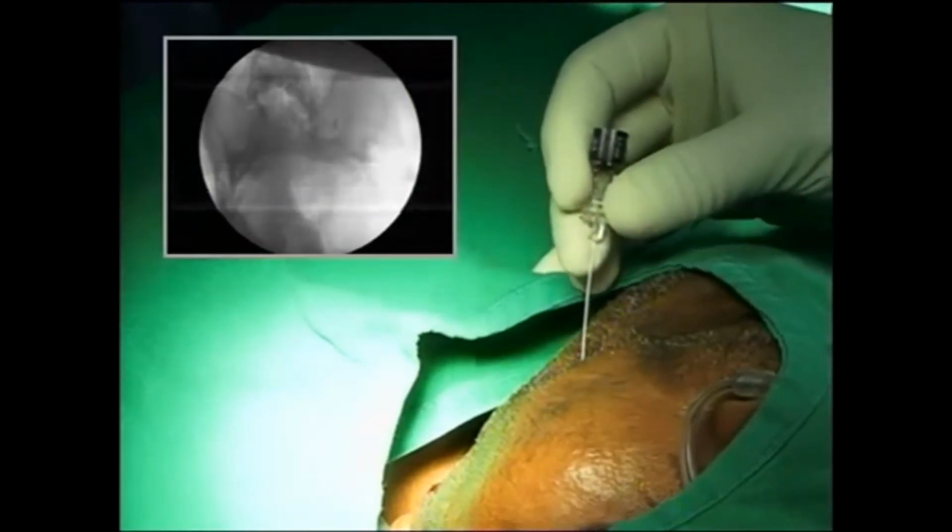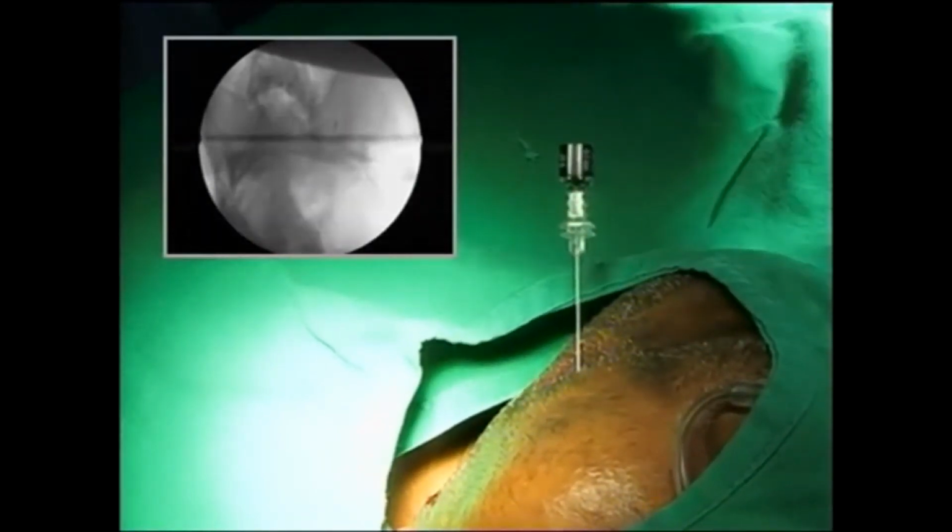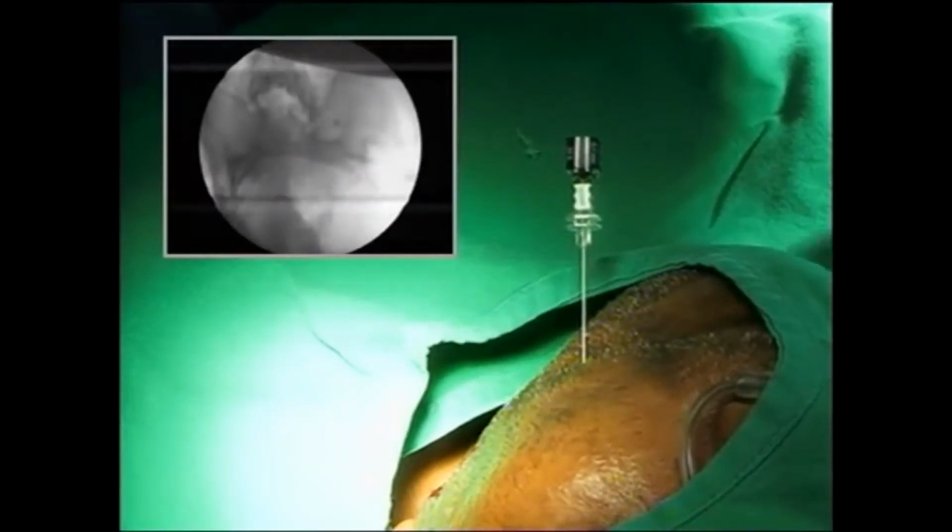Just going to walk into the foramen ovale now. He's having some discomfort. Shoot. Can you see my needle? Yes.